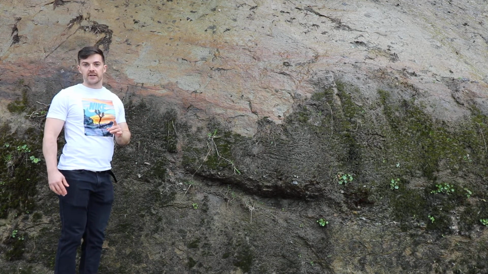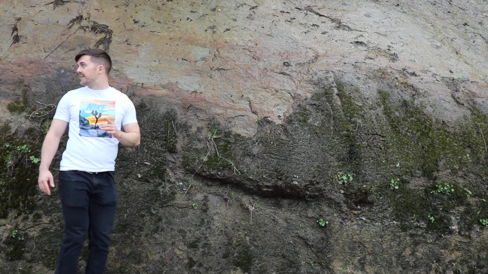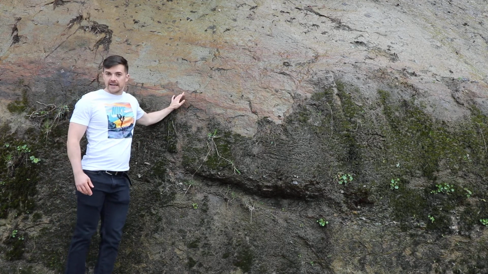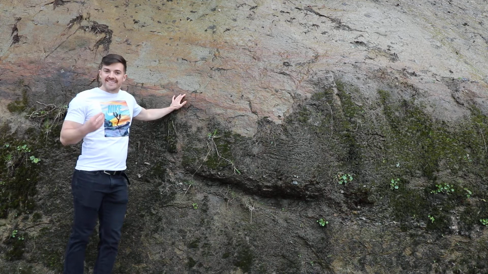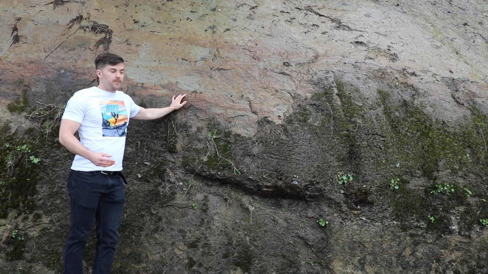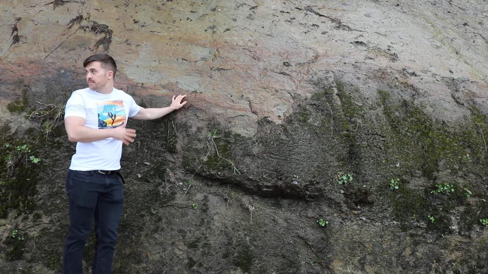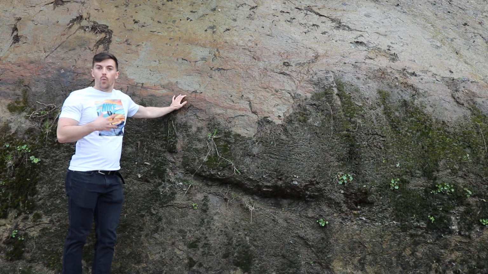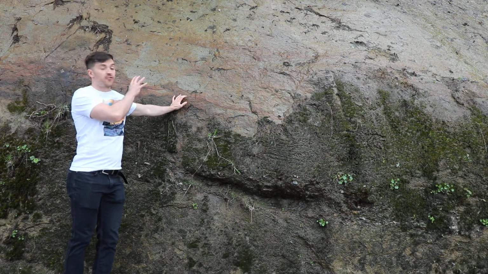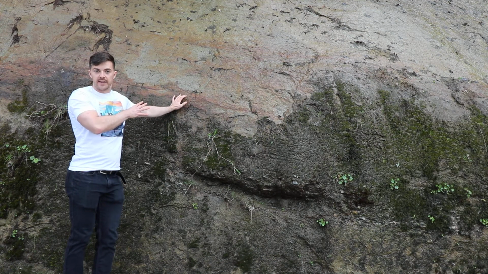That's an important clue that you can see in this outcrop, because it tells us that we're dealing with a depositional environment where the sediment was saturated with water and then it was rapidly buried by another layer while it was still wet, and that gave us soft sediment deformation.